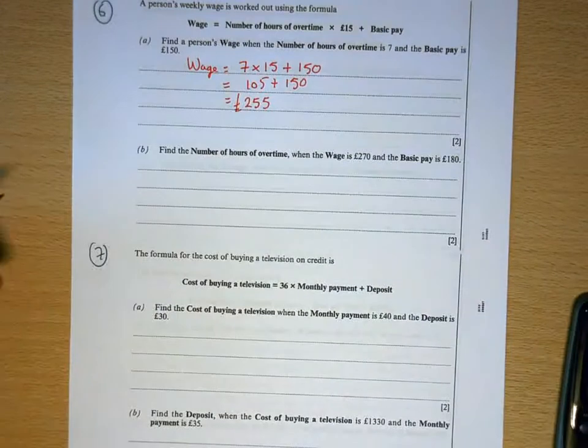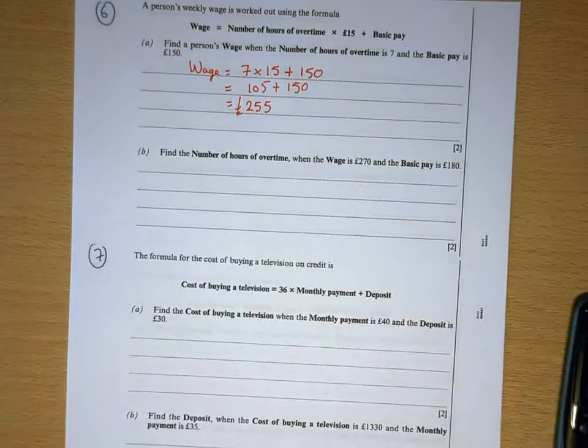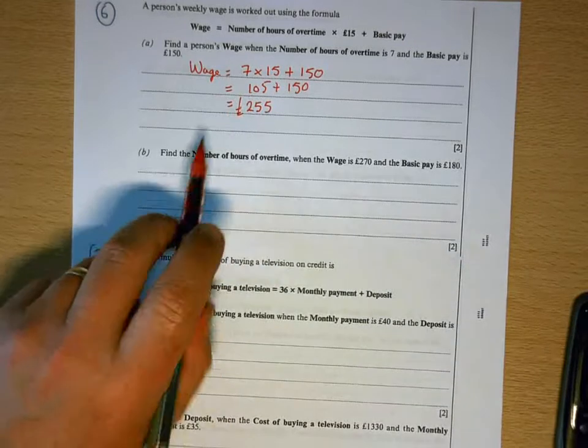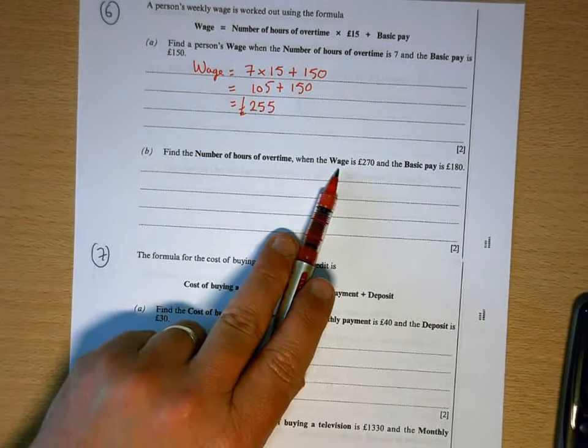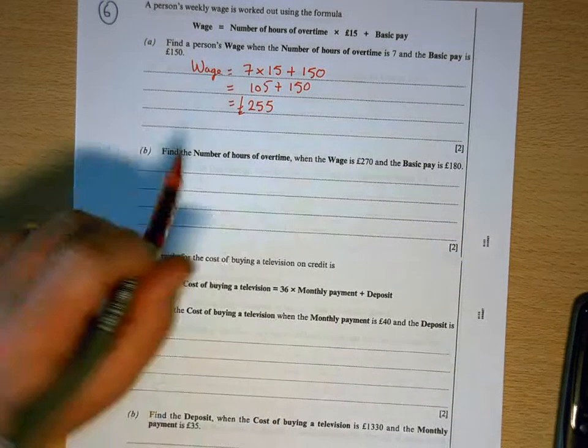But for part B, the numbers are different. It's the same formula that we're going to be putting in. Now this time we know what the wage is. The wage is 270.